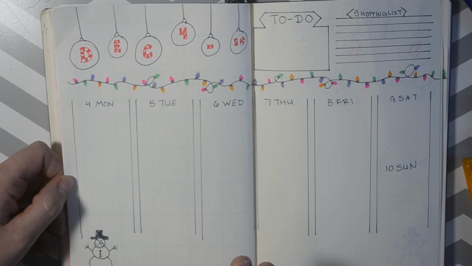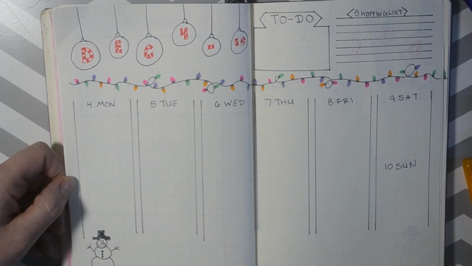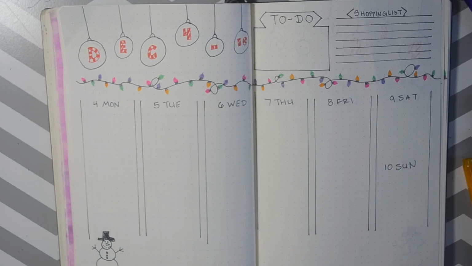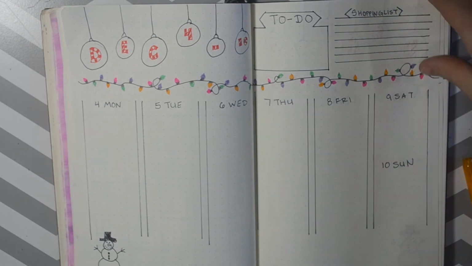Starting on December 4th, I have my first week here. And then I may actually go through and pretty it up with some washi tape or something along those lines. I like to leave a little space open so that if I have something that I forgot to put in, I have room to do that.